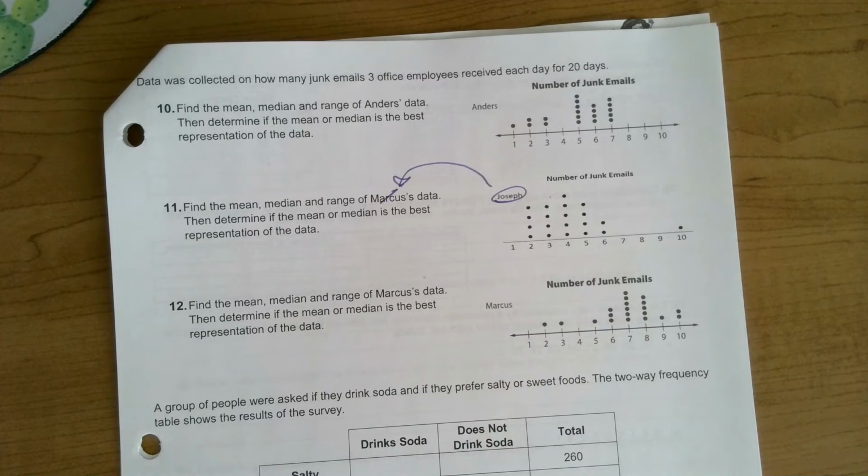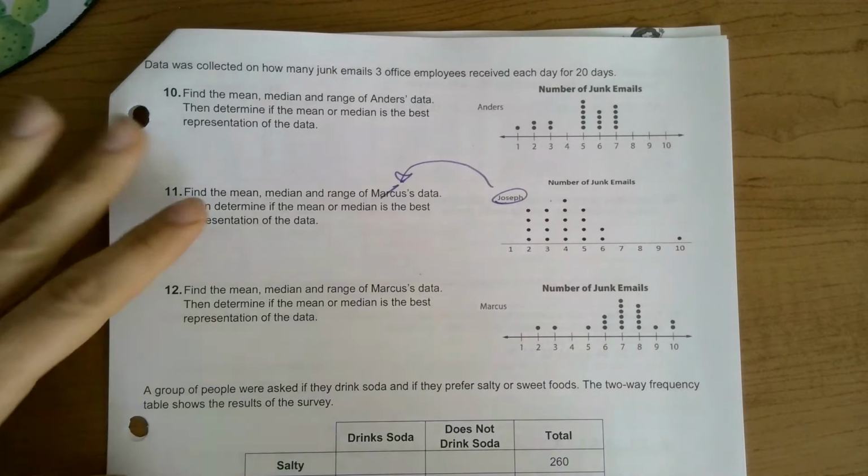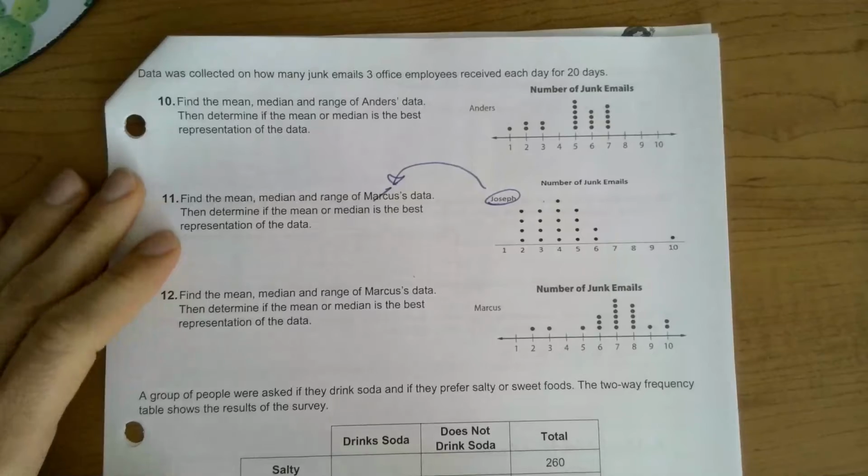Data was collected on how many junk emails 3 office employees received each day for 20 days. Find the mean, median, and range of Anders' data, then determine if the mean or median is the best representation of the data. So again, I like to list my numbers from least to greatest to find the median.